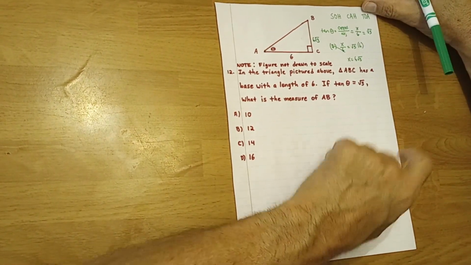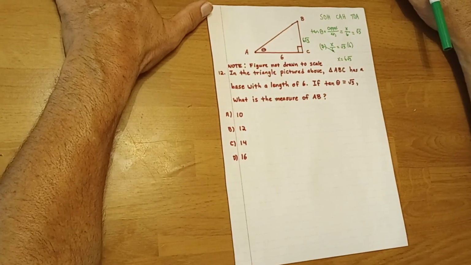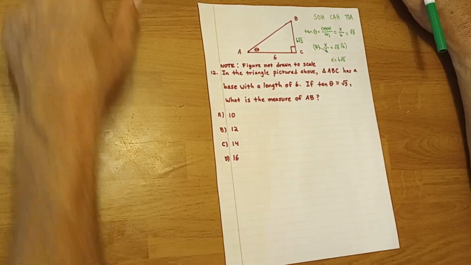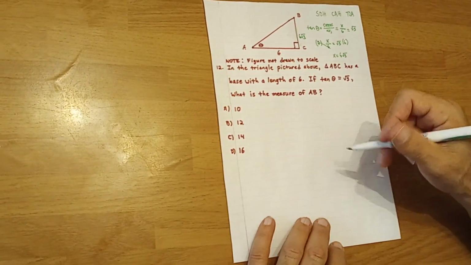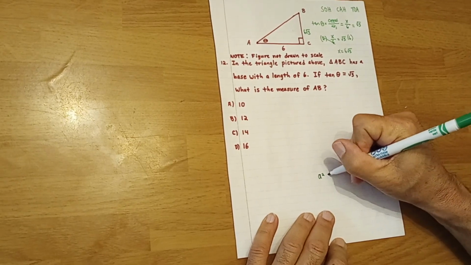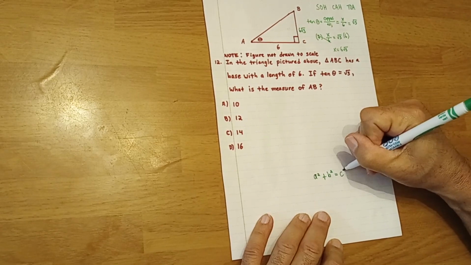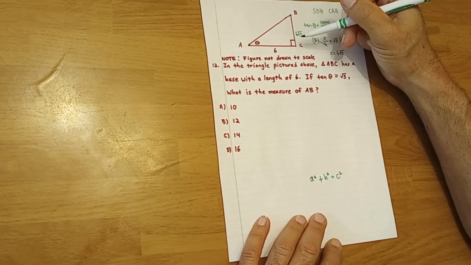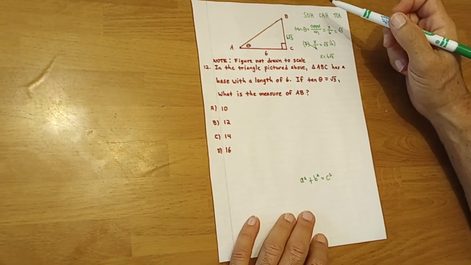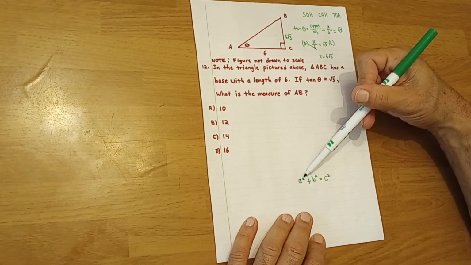Now we need to know what side AB is. We could do that using the Pythagorean theorem. Let's give this a try. The Pythagorean theorem is a squared plus b squared equals c squared, when we have a right angle. We need to remember that it doesn't really matter which side we call a and b.